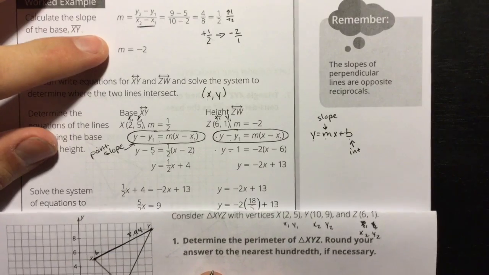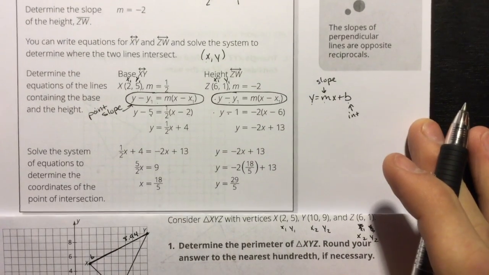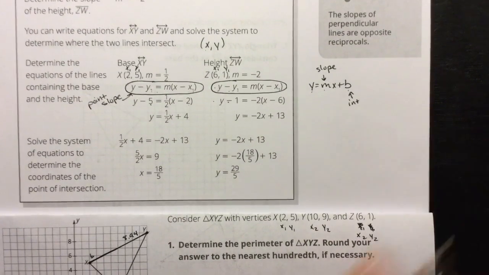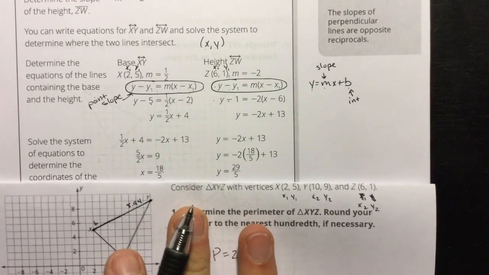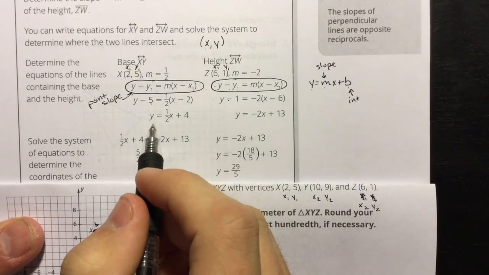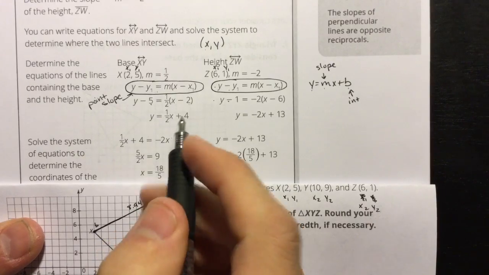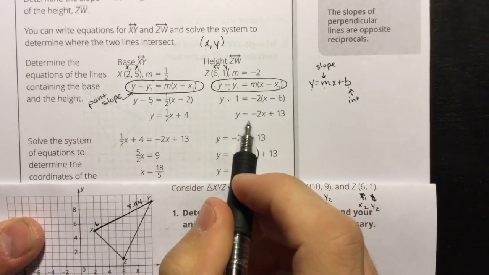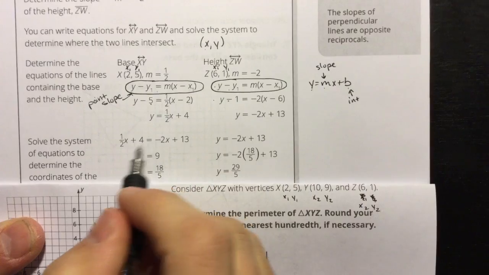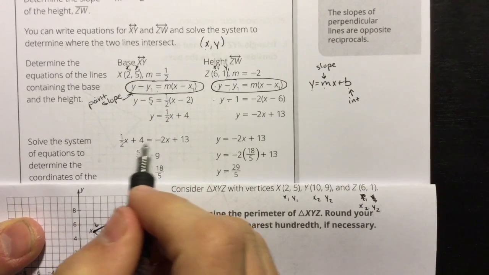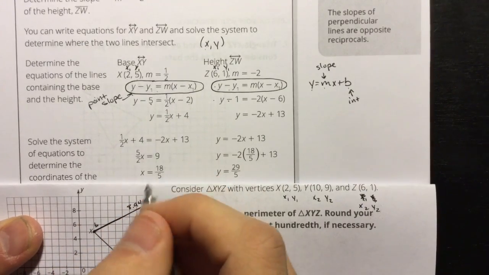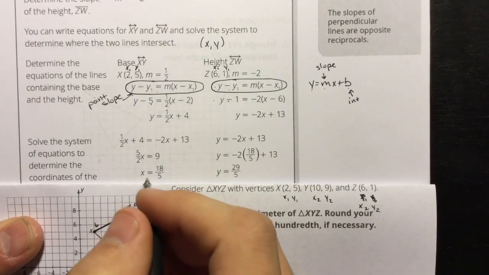So now we're going to do some system of equations, which I was jokingly calling math magic. So what they did, okay, y equals 1/2 x plus 4, and then y is equal to -2x plus 13. You can see that they set these two things equal to each other. I know that this step for some people can commonly cause some frustration or some confusion.